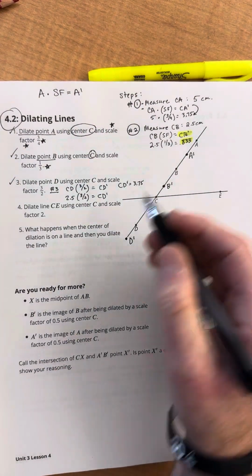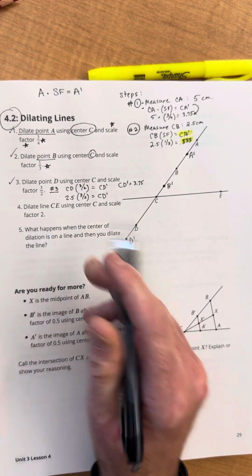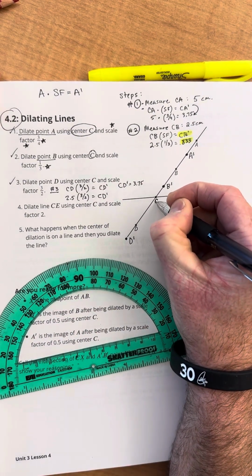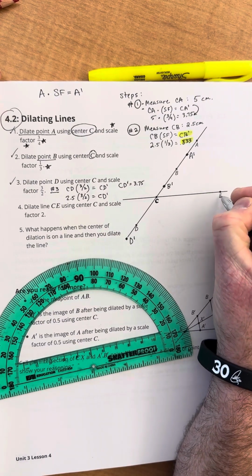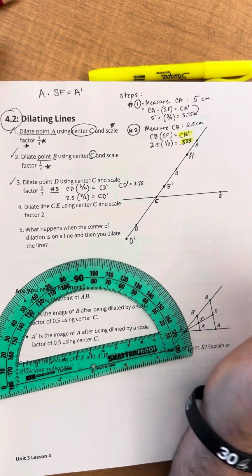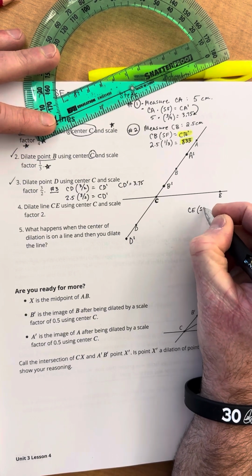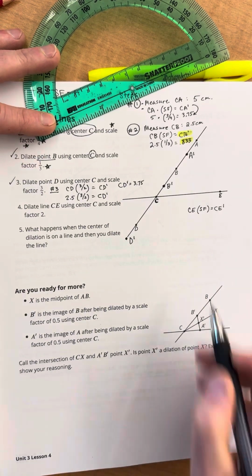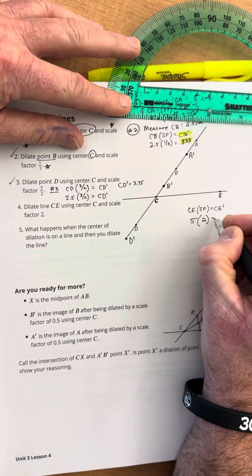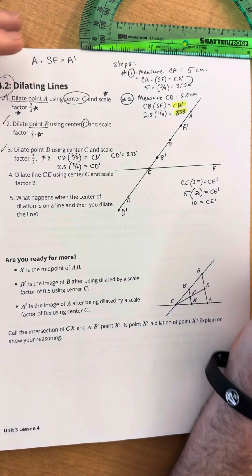Okay. Dilate line CE using center C and scale factor of 2. Okay, so C is on CE. So how do you dilate a line if the center is on the line? Okay, so C, you would just do the same thing. You would go CE times scale factor equals CE prime. CE is 5. Scale factor is 2. That equals CE prime. 5 times 2 is 10. That will equal CE prime.